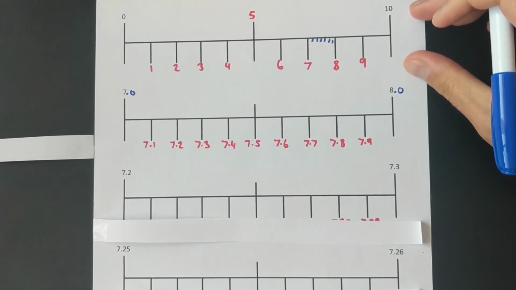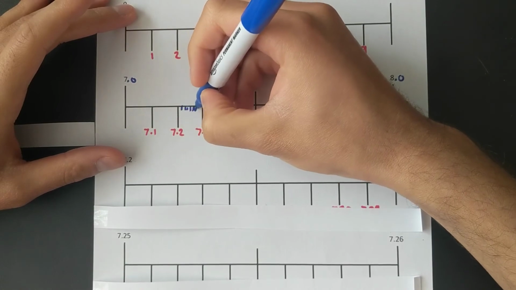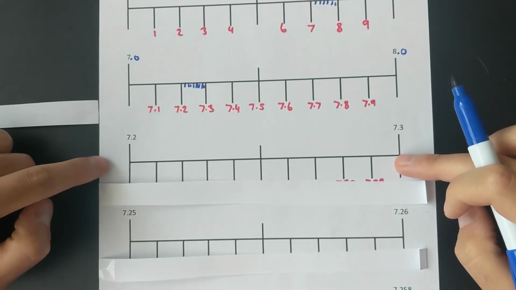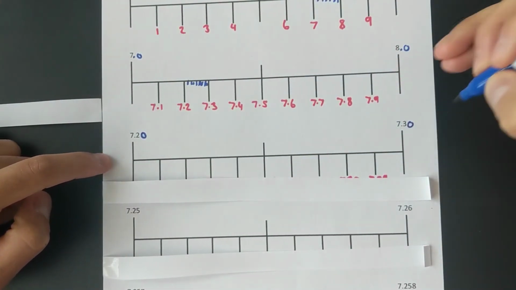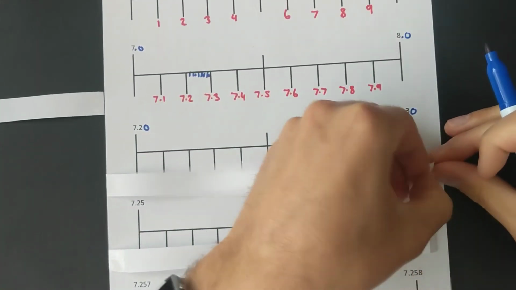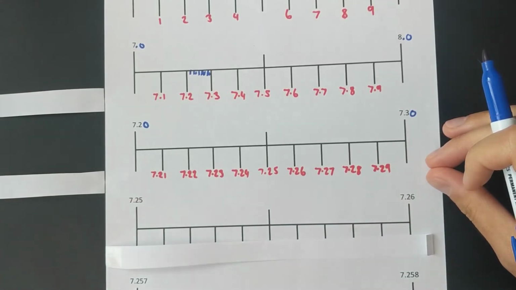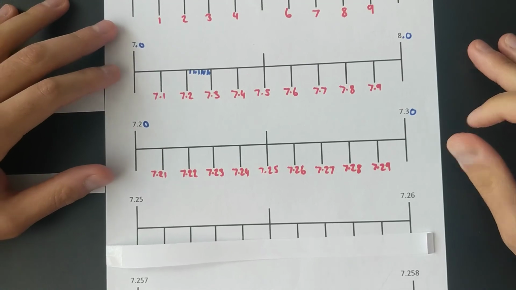Now, again, let's zoom in again. What are these numbers between 7.2 and 7.3 if I was to zoom in on that section? Remember, 7.2 is exactly the same as 7.20. 7.3 is exactly the same as 7.30. So these numbers between it are going to be 7.21, 7.22, 7.23, 7.24, and so on. Again, I can zoom in.